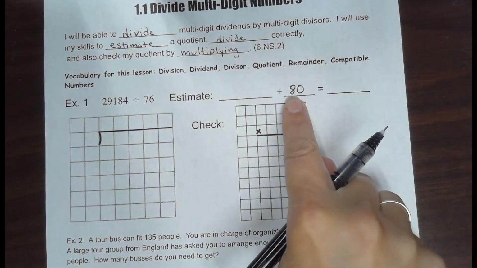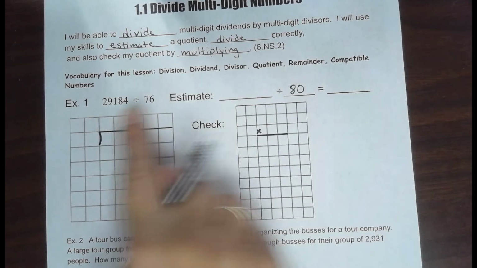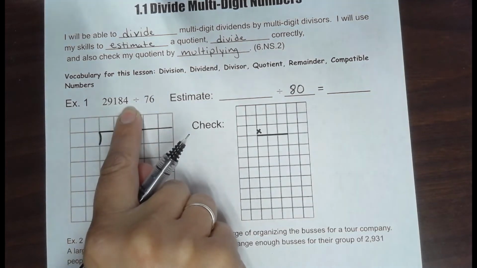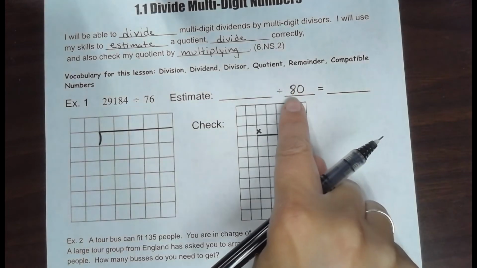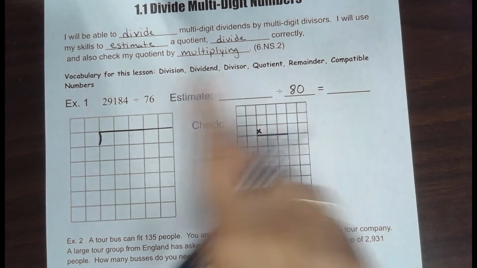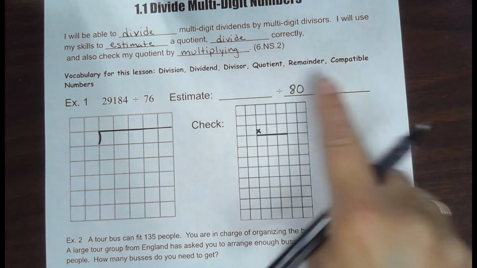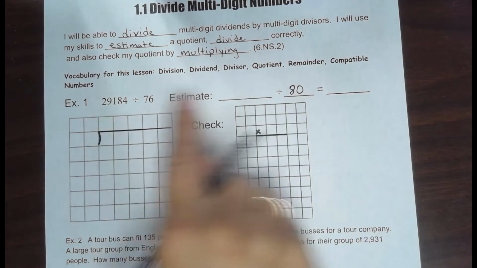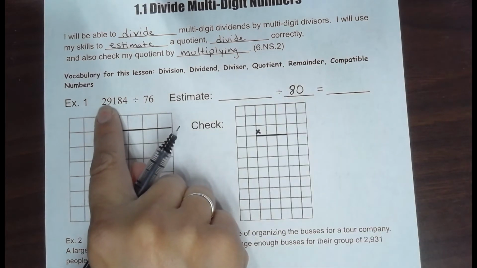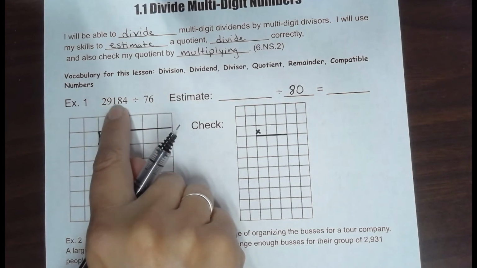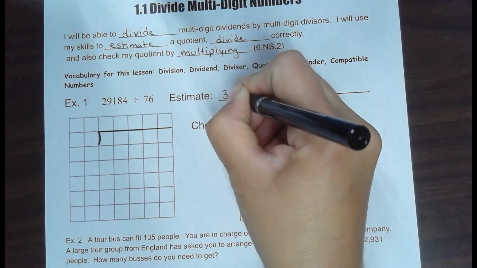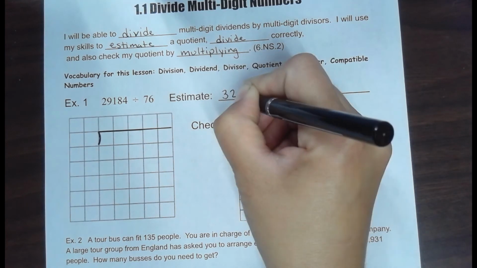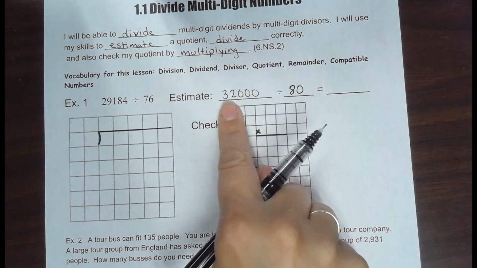Now, I need something that is a multiple of 8 that's going to be close to 29,184. So if I'm estimating, let's count by 8s. 8, 16, 16 isn't close to 29. 24, well, that's fairly close. What's after 24? 32. I think 32 would be closer than 24. So I'm going to round this to 32,000. So I'm going to round this to 32 and make these all zeros. So just for estimation's sake, I divide 32,000 by 80.